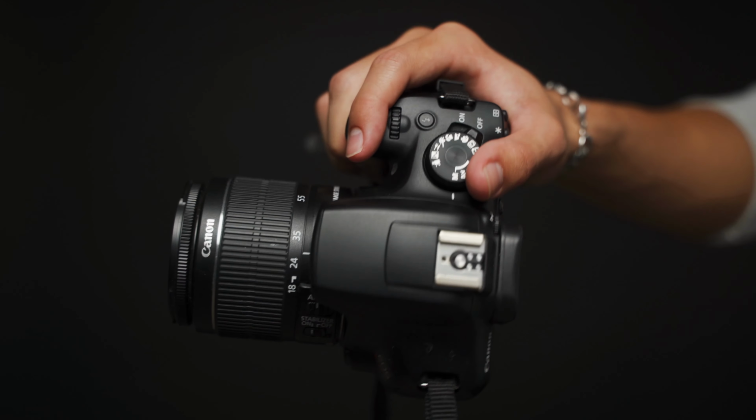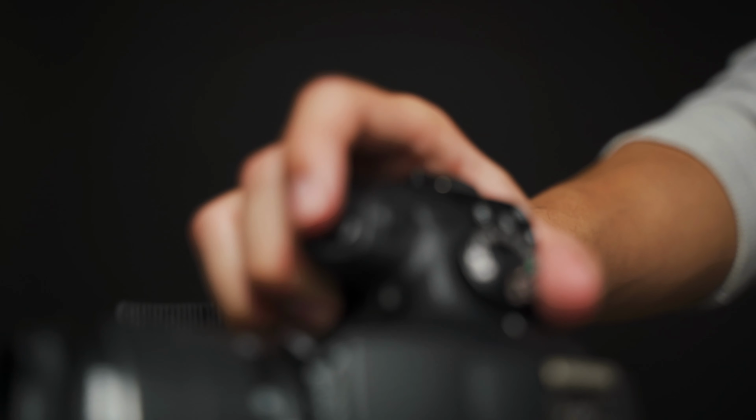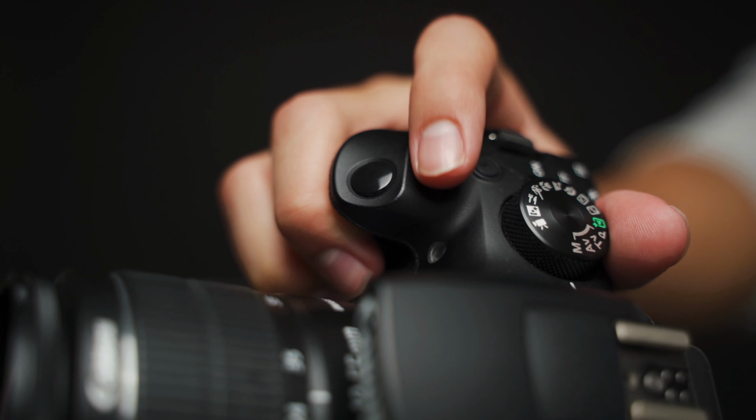To change your shutter speed, there's normally a dial next to either your index finger or thumb that'll allow you to just scroll through and change your settings. So let's take a look at a couple examples I have that demonstrate why shutter speed is so important for you to understand to take the best pictures you can.